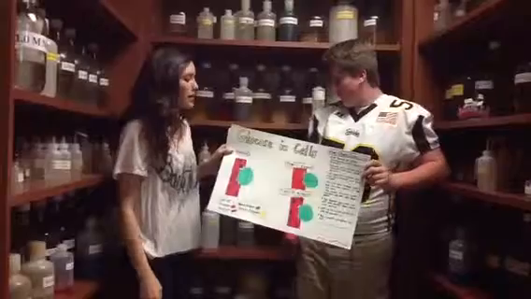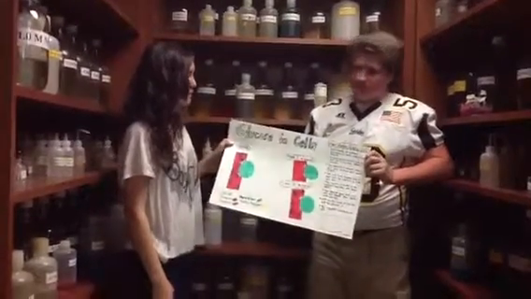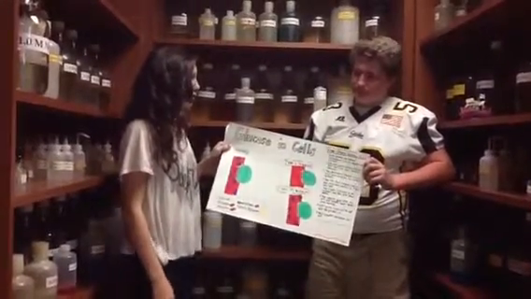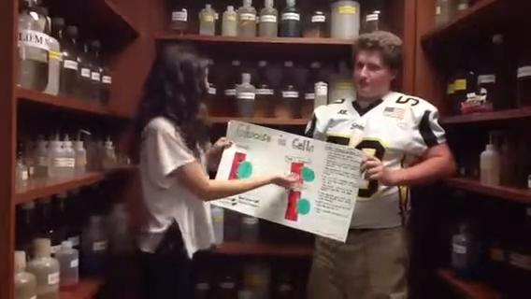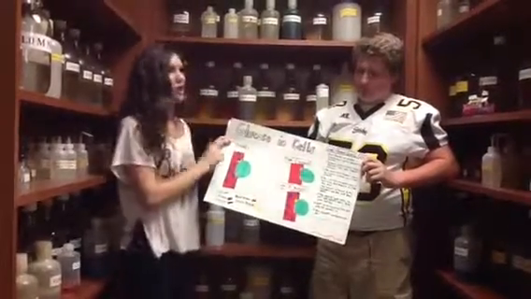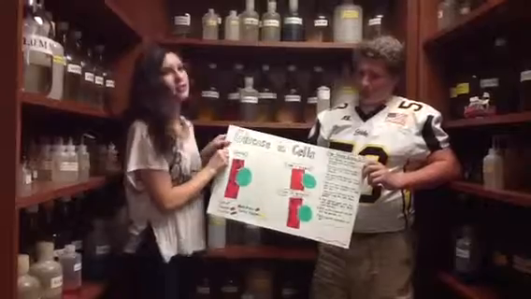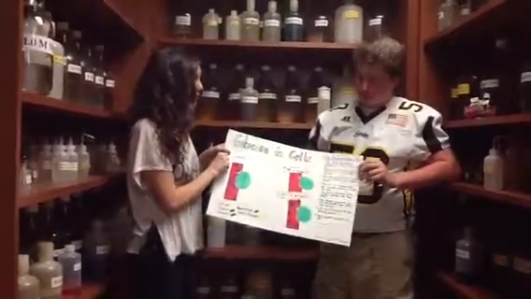And then for type 1 diabetes, your body already makes glucose, but you don't have the insulin, so the glucose can't get into the receptors, and so you usually have to take an insulin shot or something when you have diabetes.